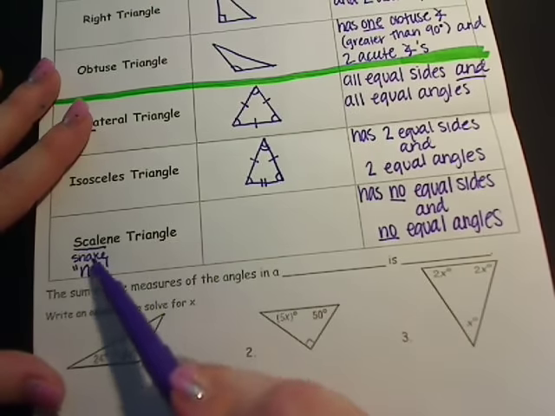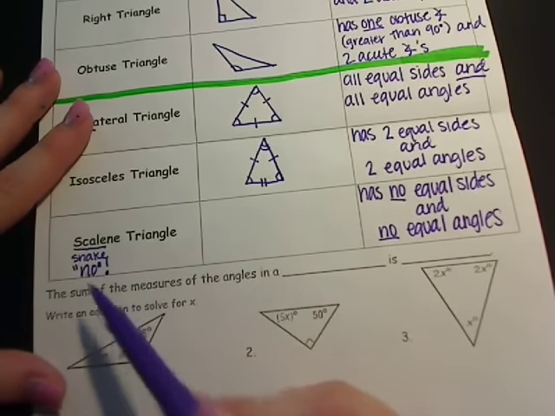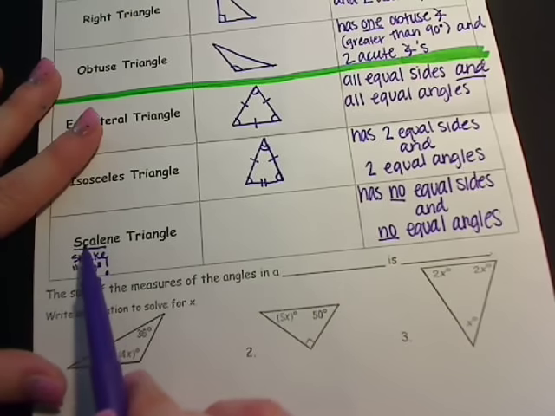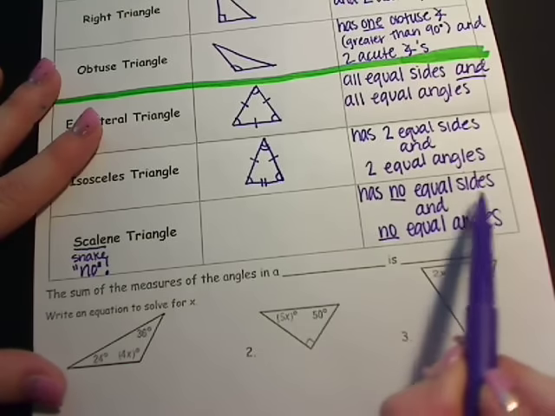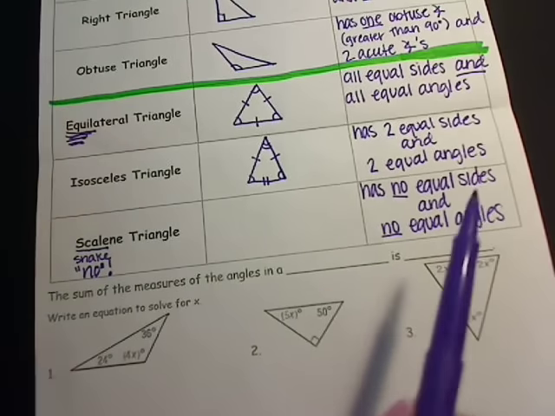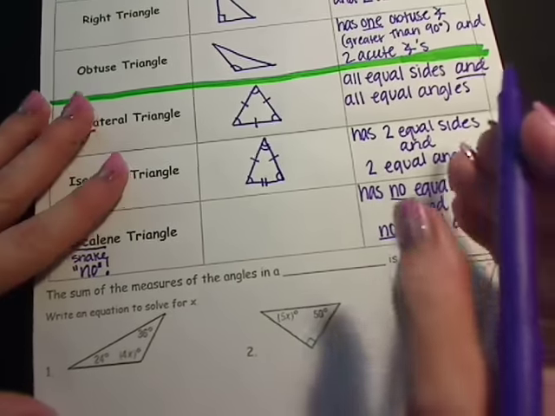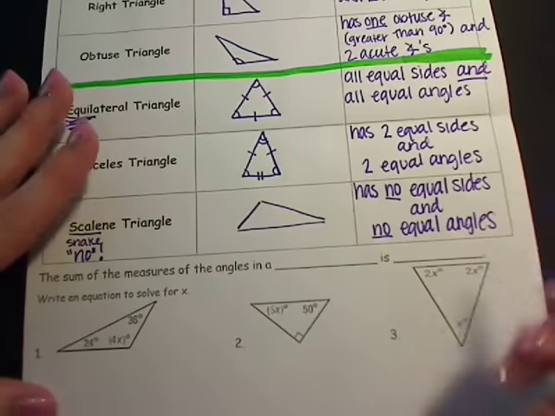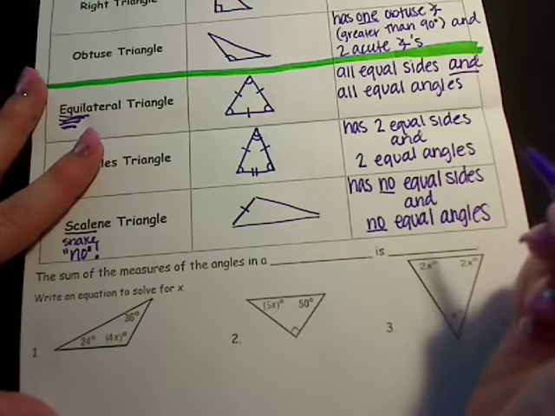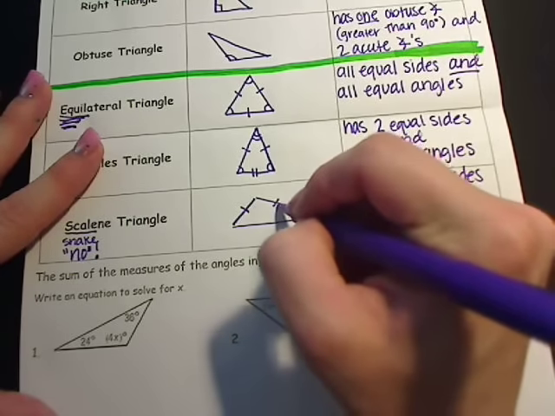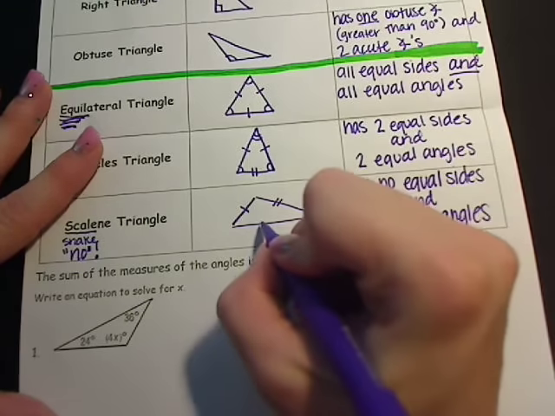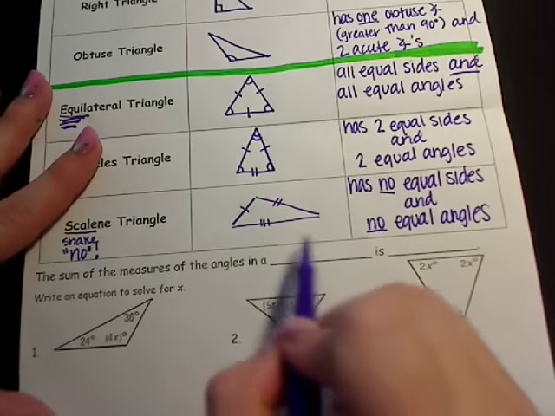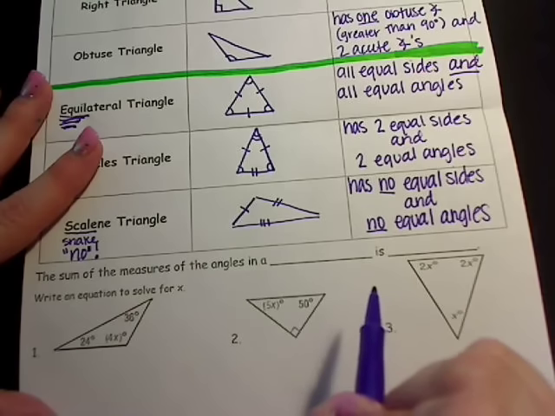So a scalene triangle reminds me of a snake, and I say no, no, no to snakes. I do not like them. So scalene triangles have no equal sides and no equal angles. All right, so a scalene triangle may look something like this, right? Where this side could have one tick mark. This side's going to have 2 because it's not the same. This side's going to have 3, saying that none of these sides are equal because none of them have the same amount of tick marks.